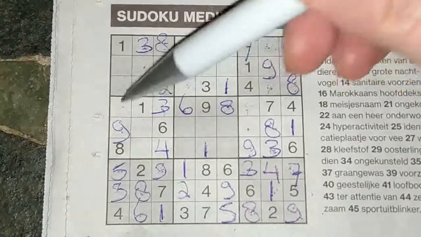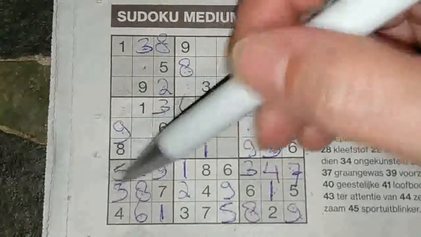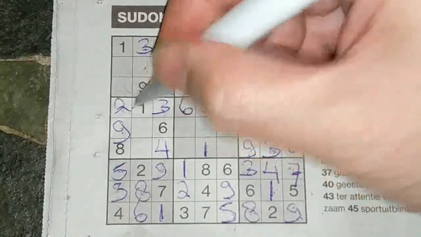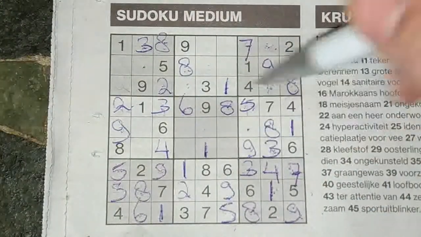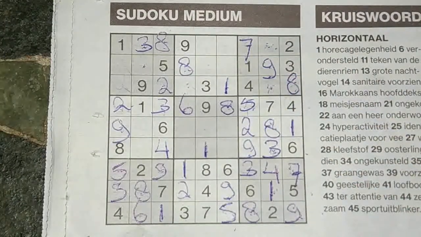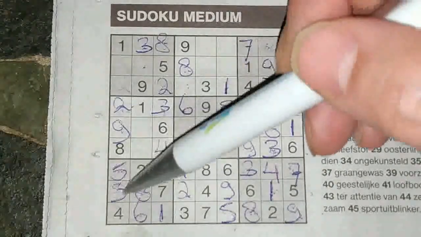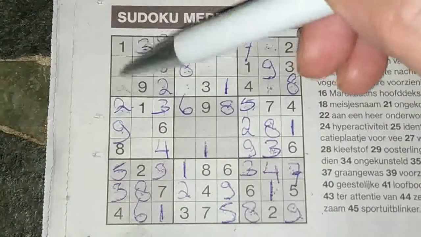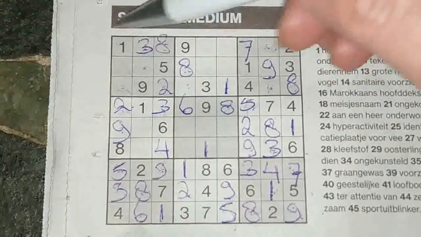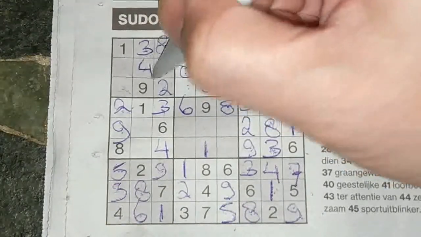5 and 2 are missing in this row for the numbers 5 and 2. We have a 5 there, no 5 here, 5 should be here, and the 2 goes there. 1 missing number of this big square for the number 2. Then 1, 2, 3, 4, 5, 6 and 7 are missing here. That means 1 digit left for this big square for the number 4.